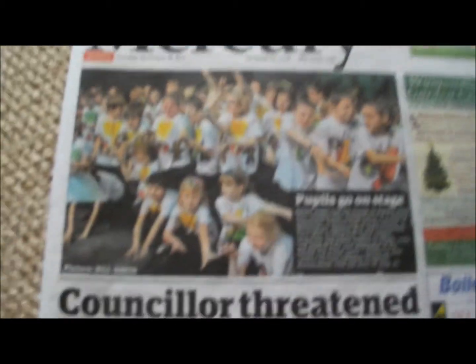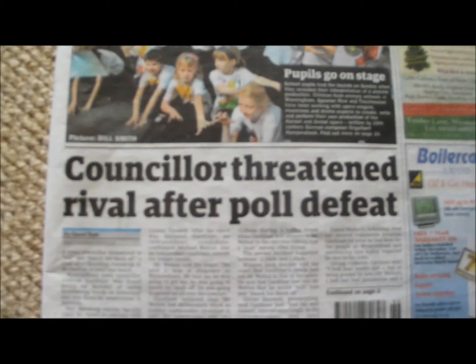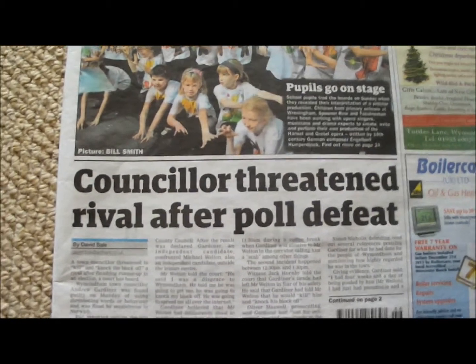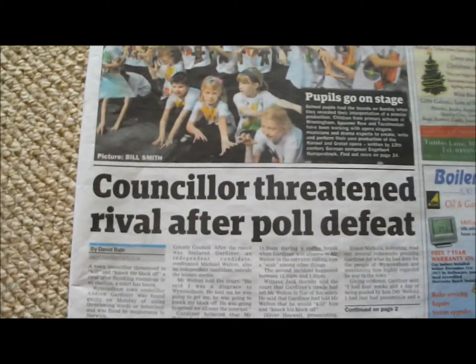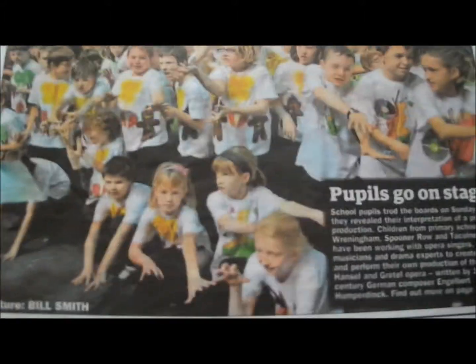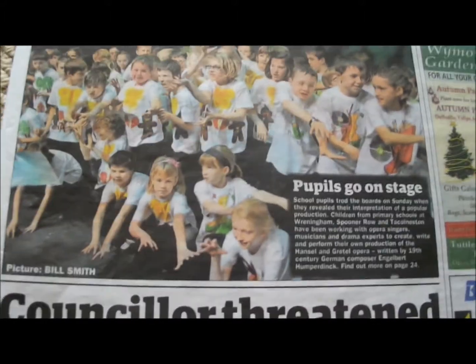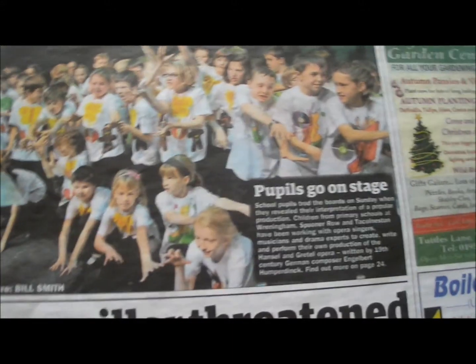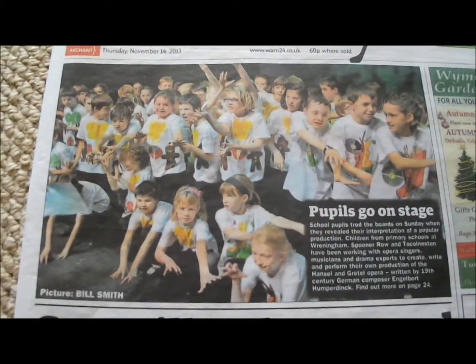Again, the picture is actually separate to the headline, which is perhaps because the headline is Councillor threatened rival after poll defeat, which is obviously a story which wouldn't include a very interesting picture. So instead, Pupils Go on Stage, which is a lot of children in a theatre show, is a more interesting picture to show.